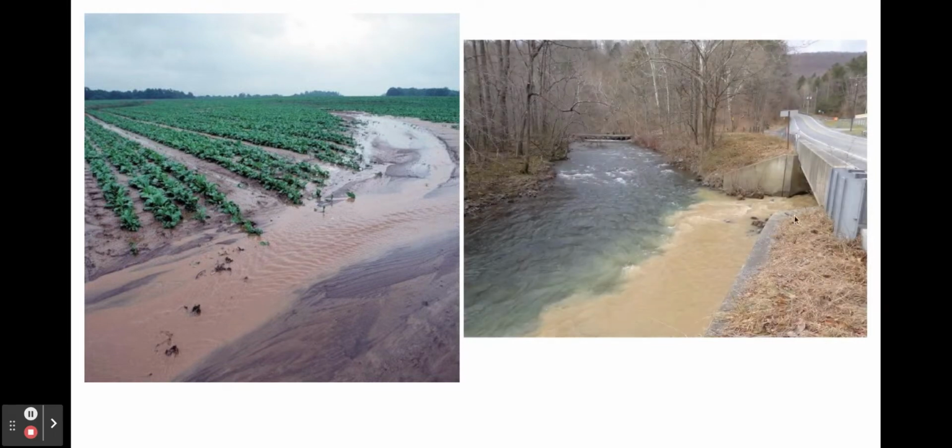Here you can see storm water that's full of sediment being dumped into a local stream. You can see how bluish, greenish, and clear the water was, and how cloudy this sediment-filled water is. Light can get through this water, light cannot get through this water. So now let's think about the impacts.